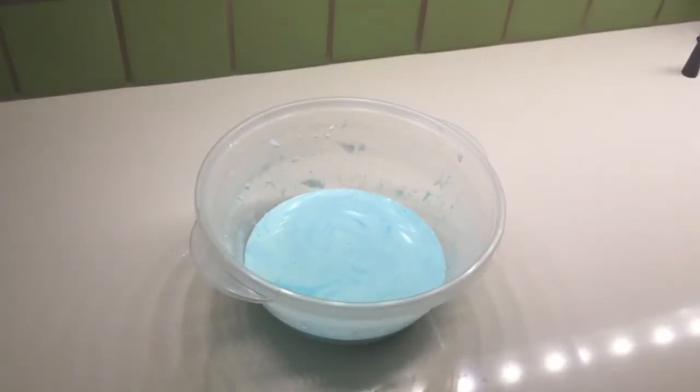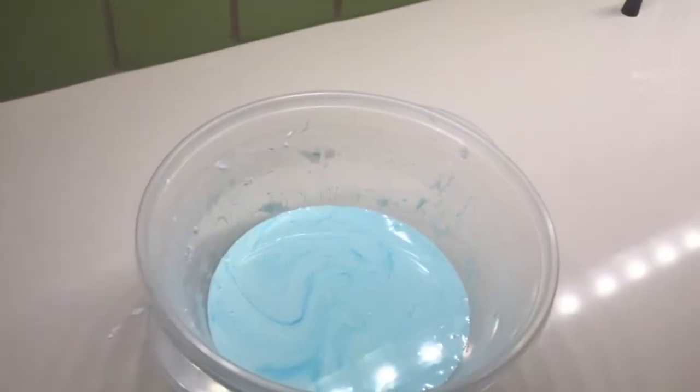With enough force, a ball can bounce off the fluid. With too little, it will sink.